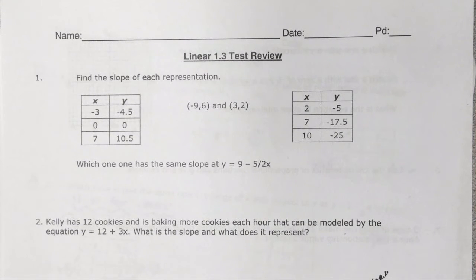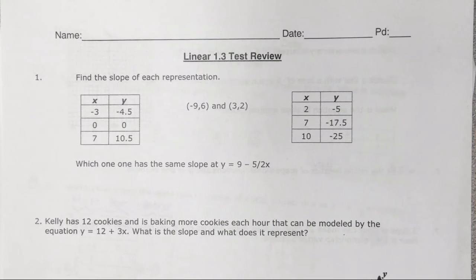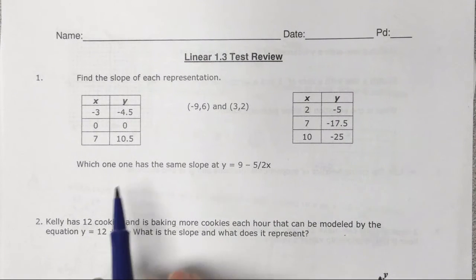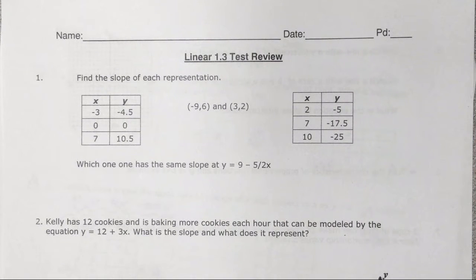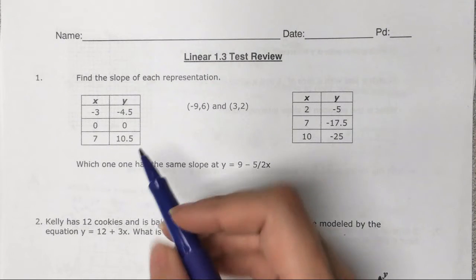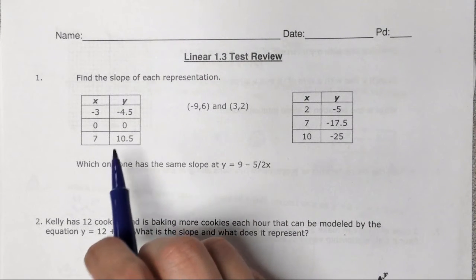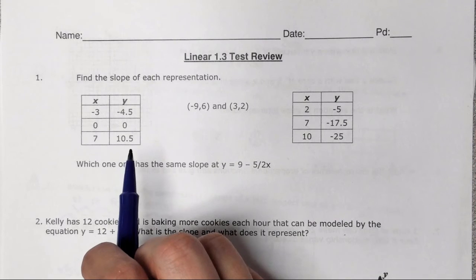Together we're going to complete the Linear 1-3 test review to help you prepare for your test. The first part asks us to find the slope of each representation. When we have them in a table, we need our delta y over delta x, which is the change in y over change in x. You can use any 2 points on the table.